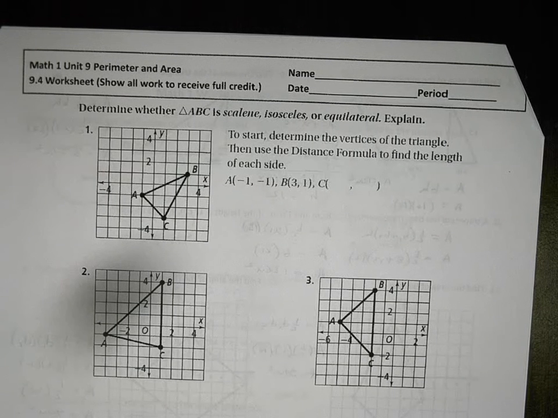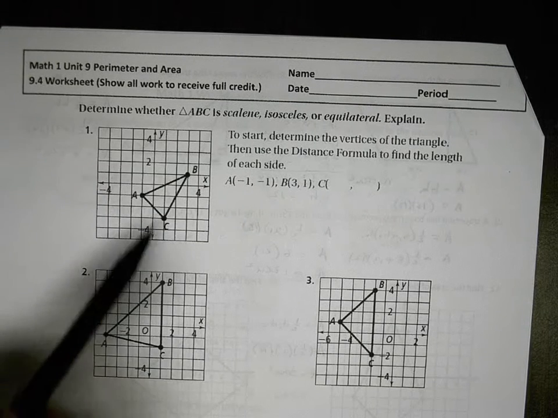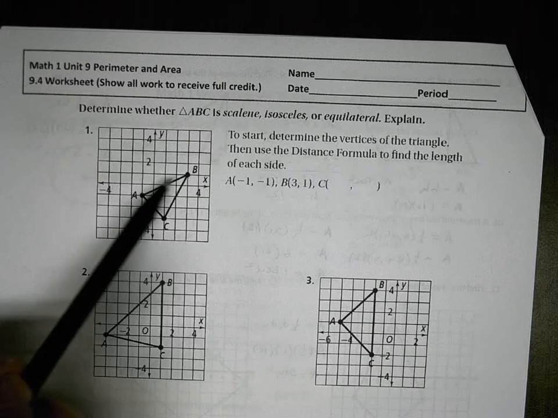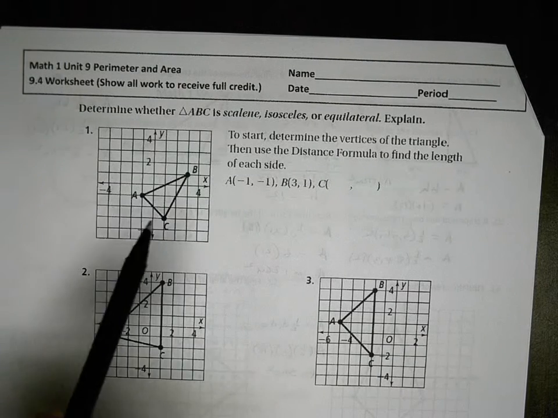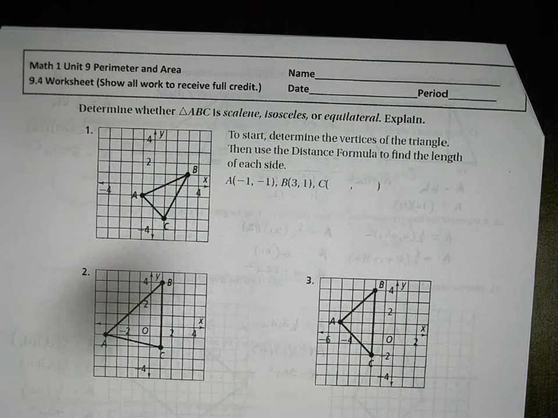Isosceles, anybody remember isosceles? Isosceles, two of the three sides are congruent. And finally, hopefully equilateral, it's all in the name. Equal sides, equilateral. All three sides are congruent, the same length. So we're going to have to determine if these three triangles are scalene, all three sides of different length, isosceles, two of the three the same, or equilateral, all three the same.